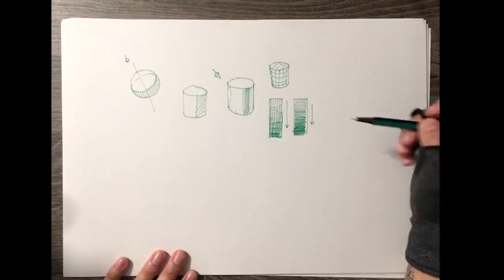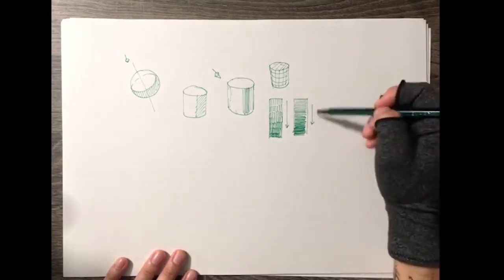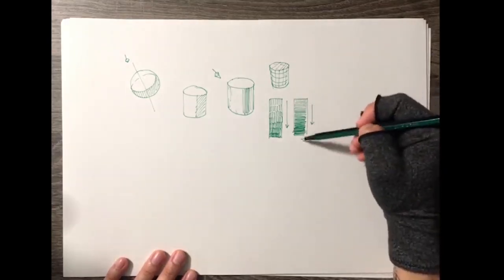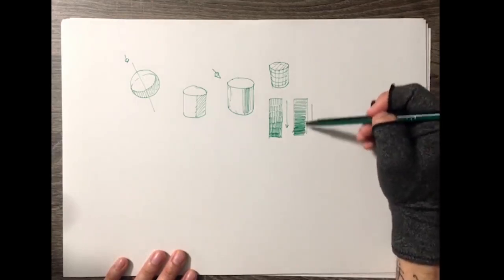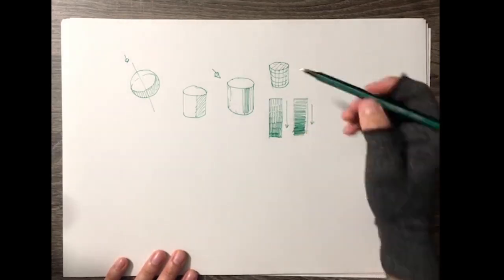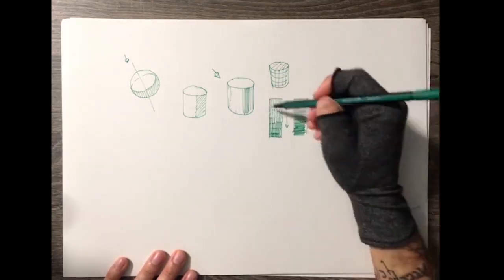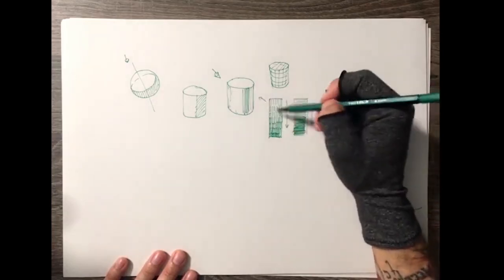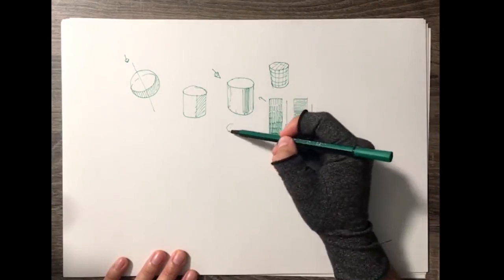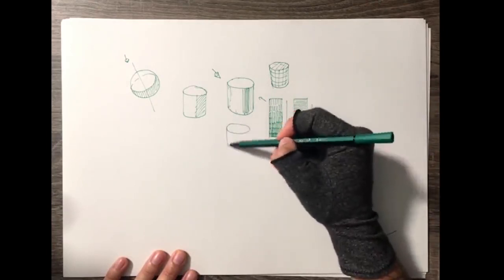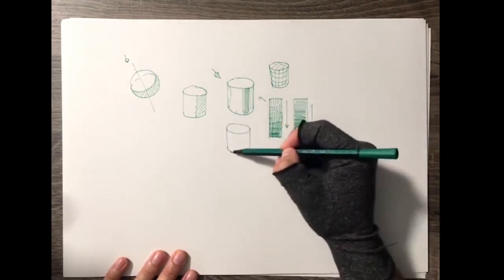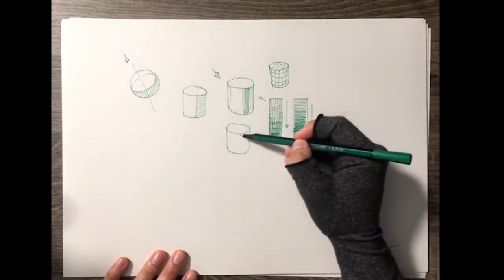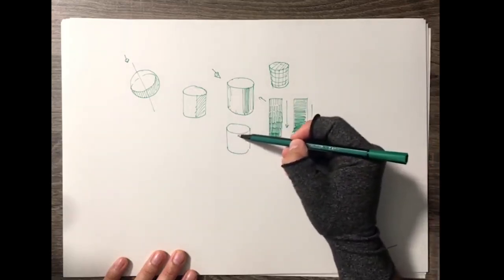To kind of build your value sense, because you're going to use that shift in value and that draftsmanship in your shading. So as you can see, this one is an example of the straight ones. And if we draw another cylinder, we can follow my wireframe. Think about your wireframe.